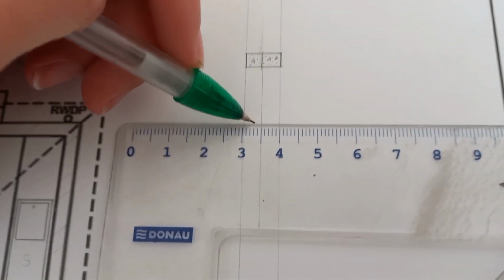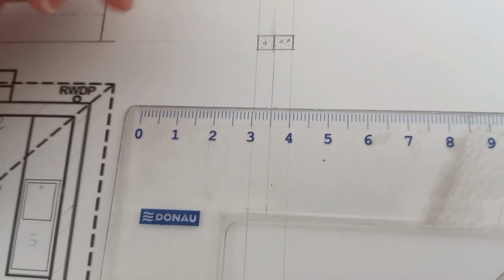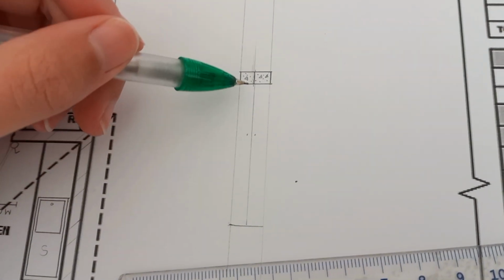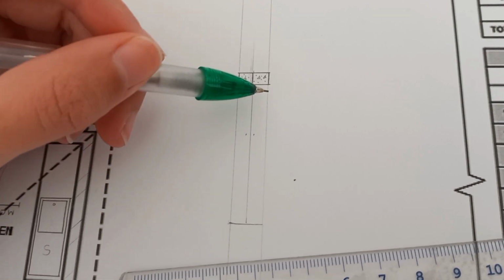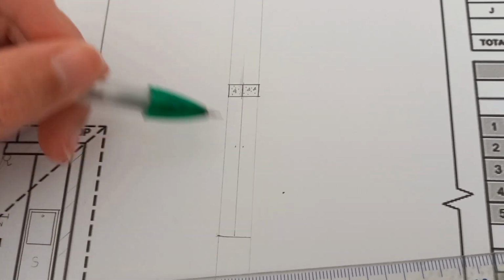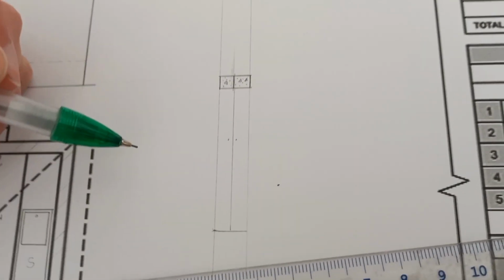All right, and when you've done that, you're going to take your ruler and measure about 1 millimeter on each side, just like that. And you're going to make solid lines going down the side here, on each side of these lines and at the edge here. So I'm going to do that quickly so that you can see what it will look like.